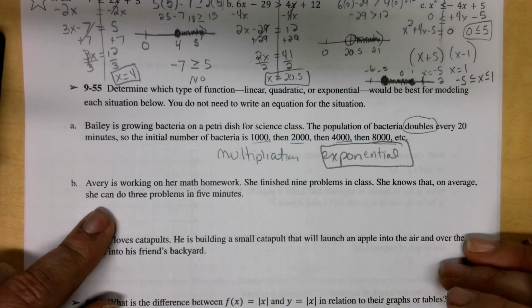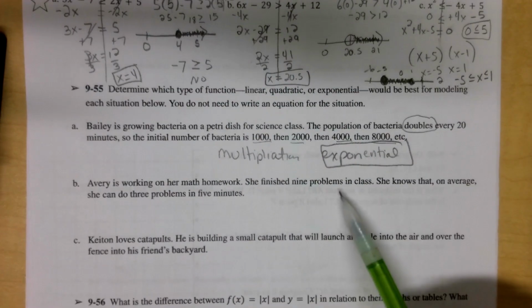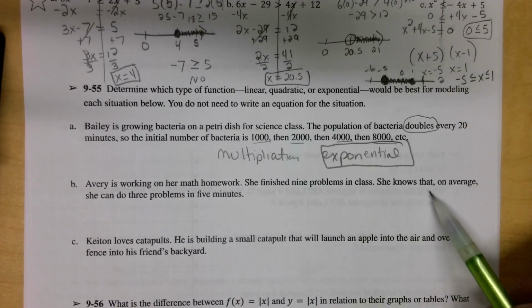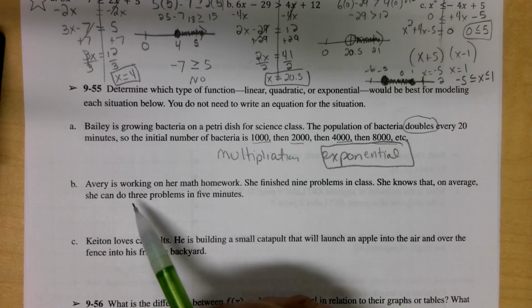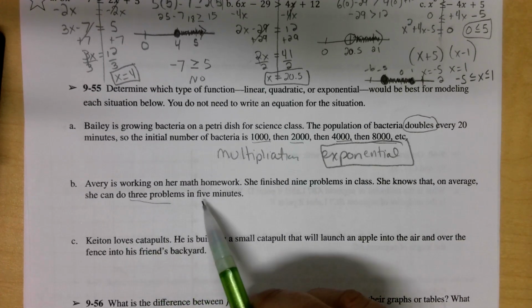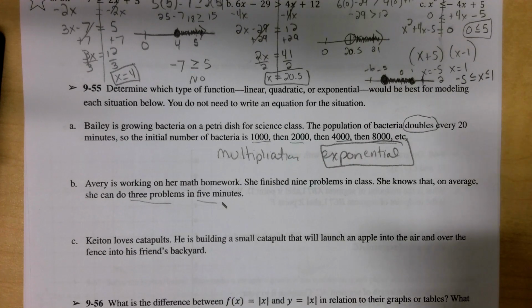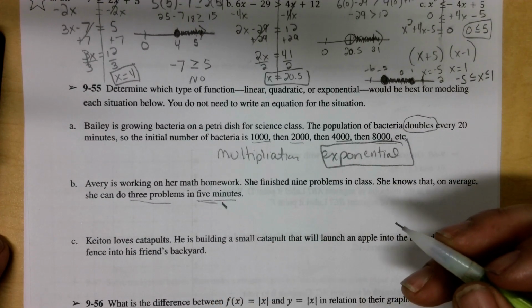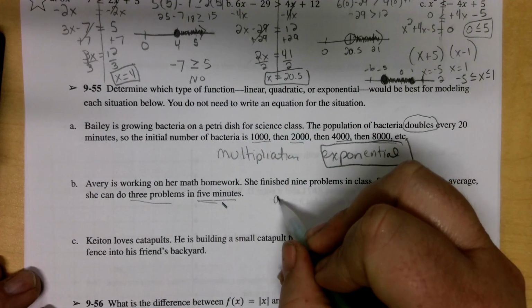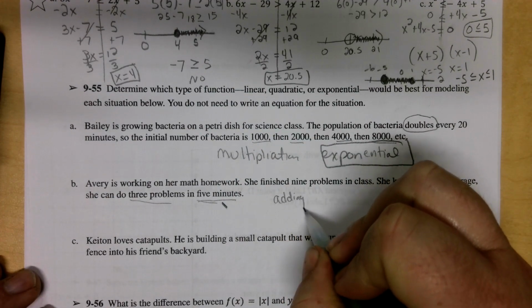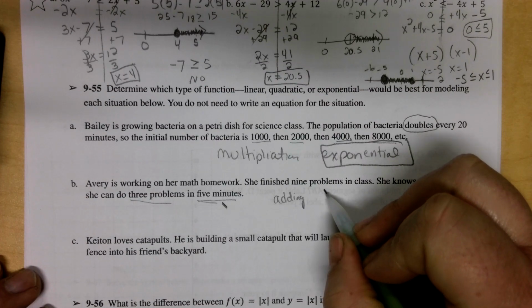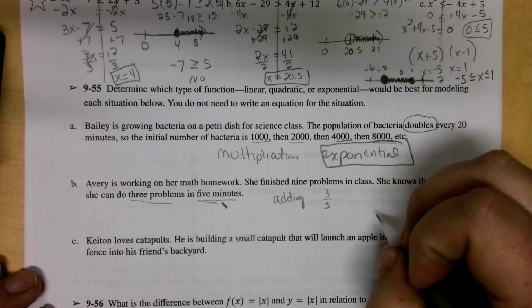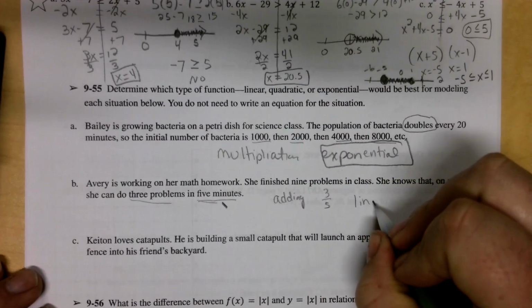Avery is working on her math homework. She finished 9 problems in class. She knows that on average she can do 3 problems in 5 minutes. Okay, and so this is adding 3 problems every 5 minutes. And so this is linear.